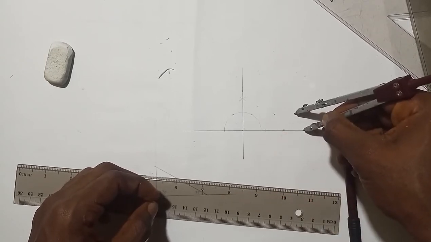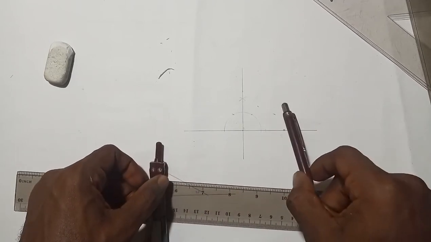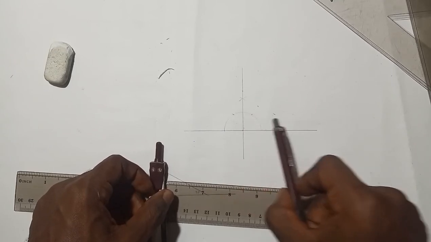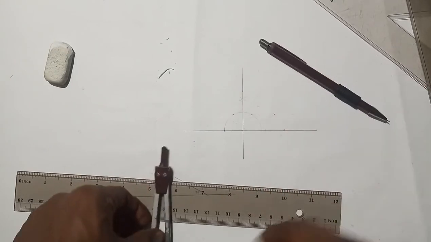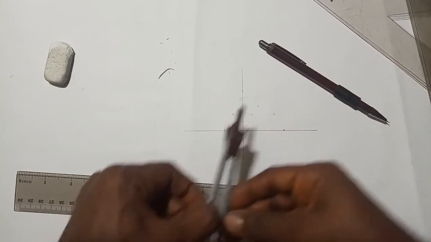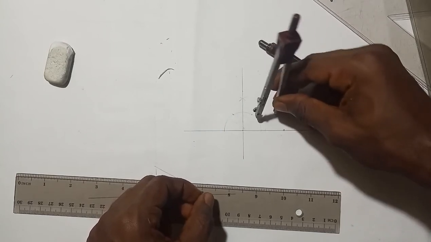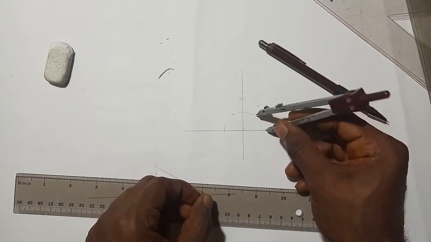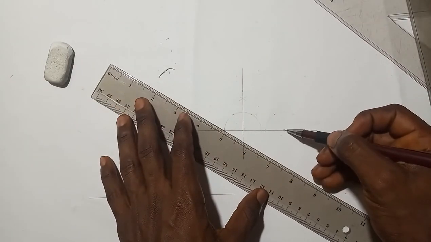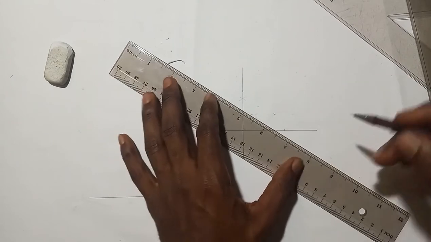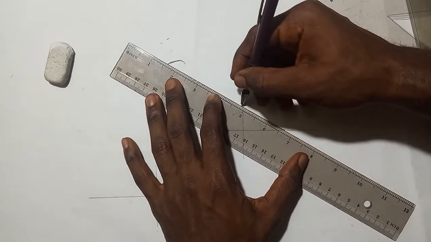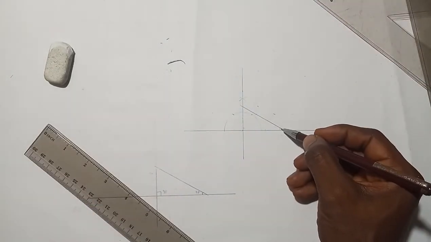Another 60, making it 180. 60, 120, 180. Angle on a straight line. We're looking for 30 degrees. So what we do, we divide this line into two, this arc here into two. Now, from the point you picked and the point of intersection, join a line. And you have your 30 degrees.